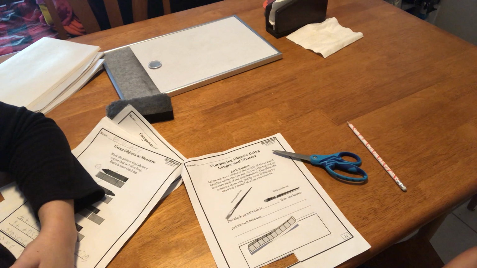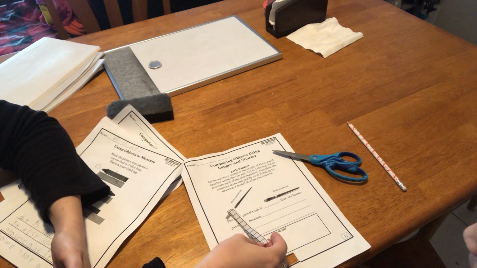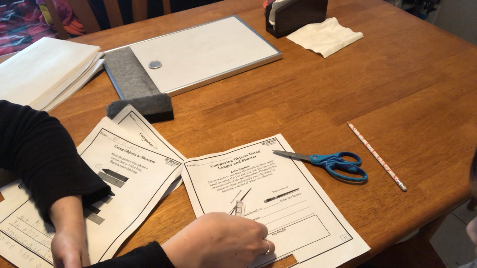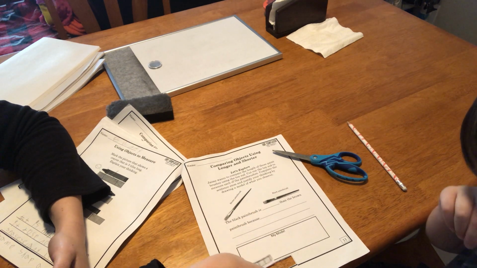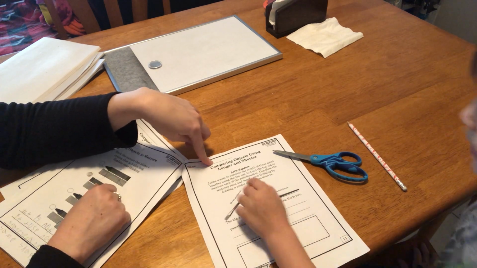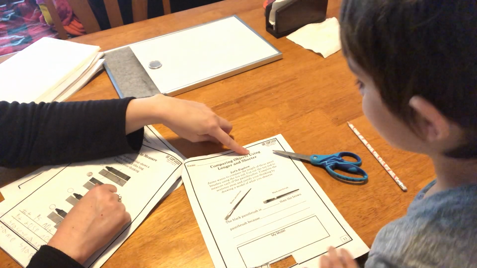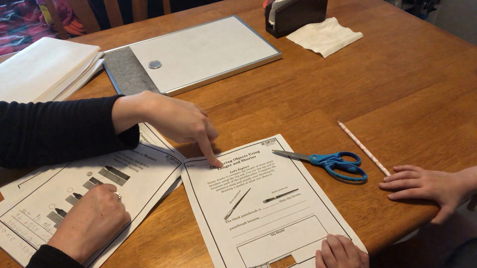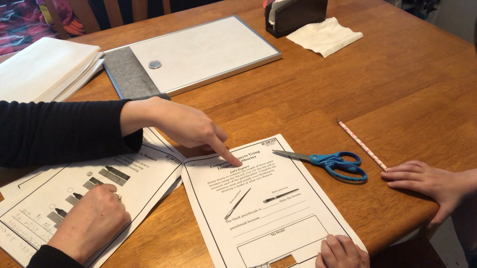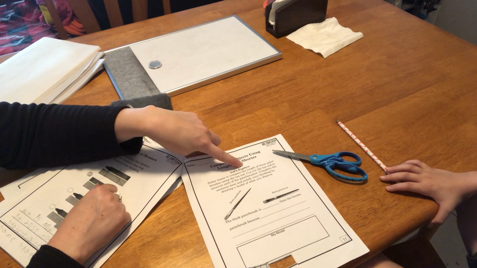Okay. All right, so now you need to glue. Let's see. Let's read. Comparing objects using longer and shorter. Perfect. Let's explore. Very good.